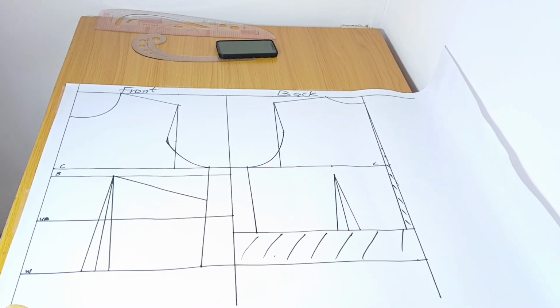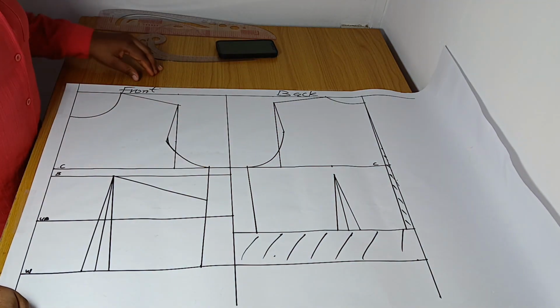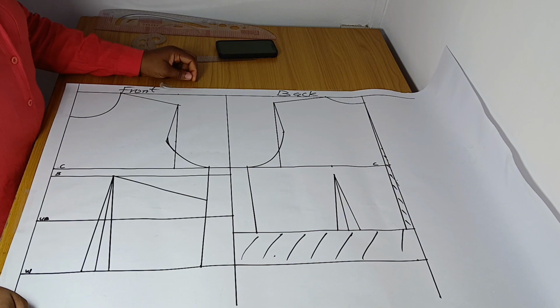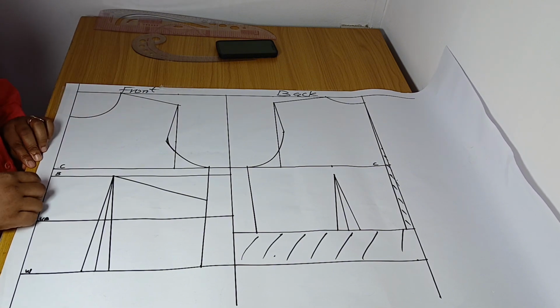So this is part 2 of our basic bodice pattern. In this class, we are going to be learning how to cut our basic bodice and how to transfer the dart from one place to another. So without wasting much of your time, let's move right into the class.